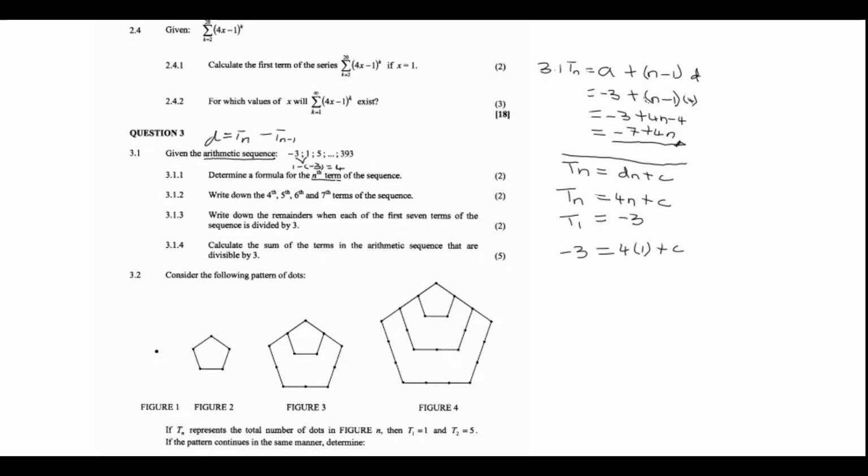So we are left with the negative 3 being equated to 4 plus c. Solving for c, we transpose this one. Always remember that when we transpose, the sign changes. So if we leave our c there, our minus 3, we're taking the 4, it becomes minus 4, must be equal to c. Our c therefore is equal to negative 7. Hence, our Tn.